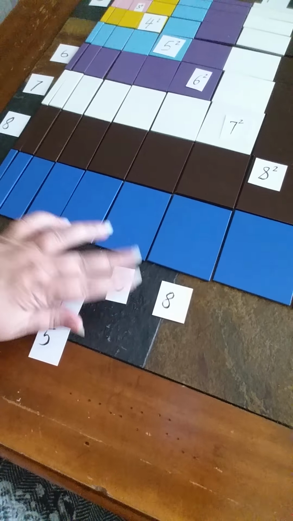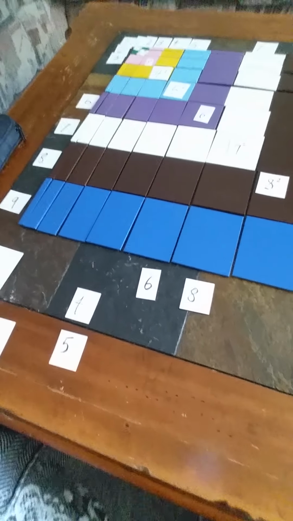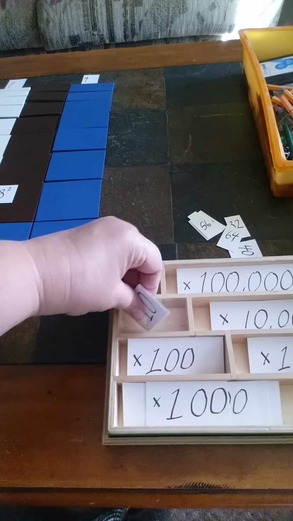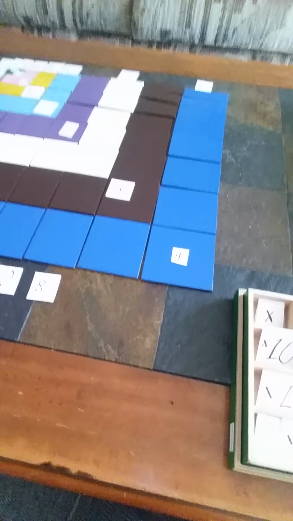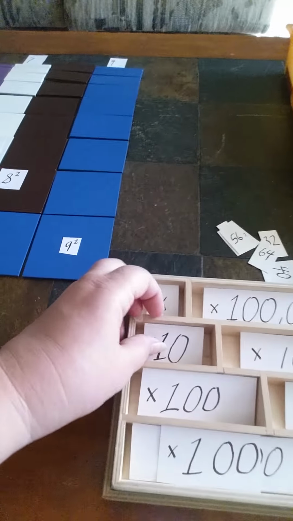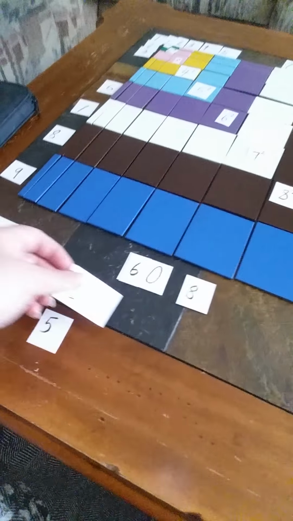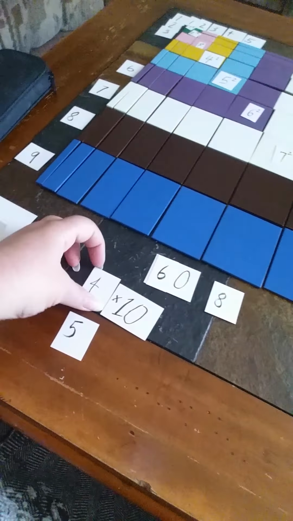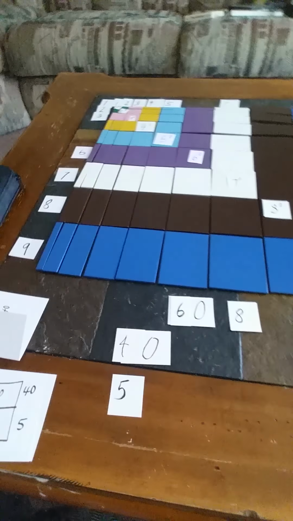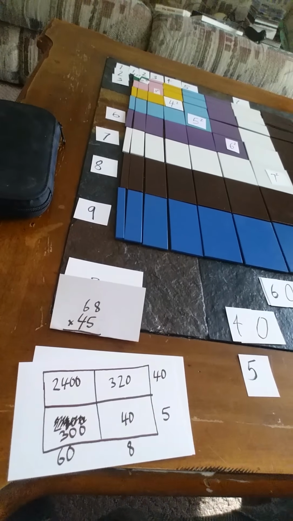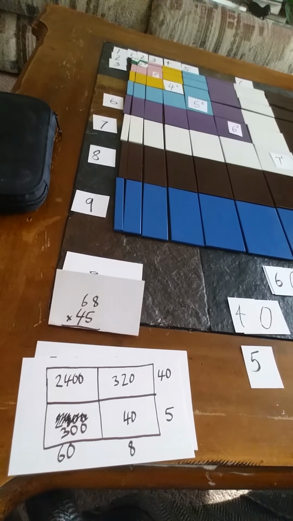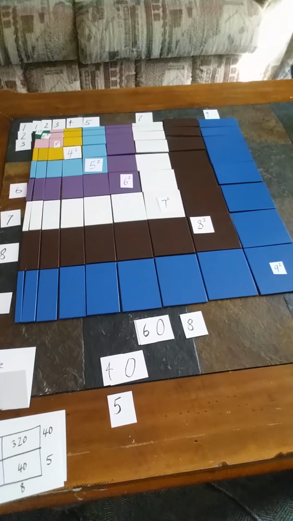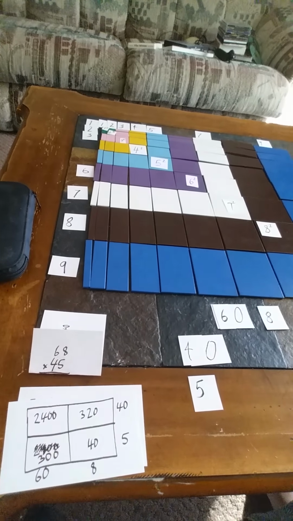Now I can either do my numbers at the top or the bottom. It doesn't matter, but I do need to get my zeros. So 68, when you decompose it, is made up of 60 and 8. And 45, when I decompose it, is made up of 40 and 5. When I make a box with my numbers to multiply, I can either do them down here as the checkerboard, or I can do them up top like a multiplication problem. Either one, it will be arranged in the same way.